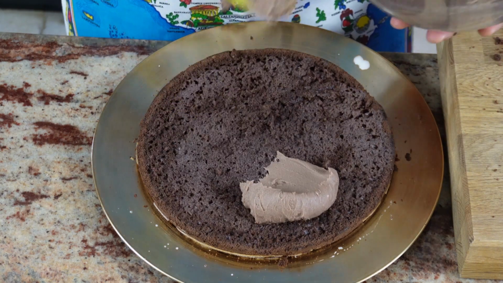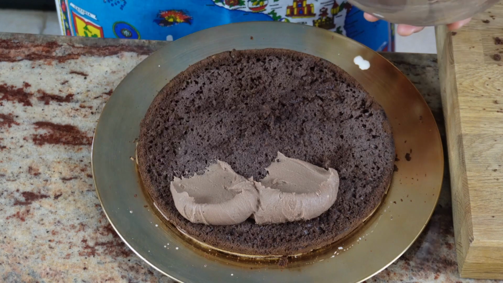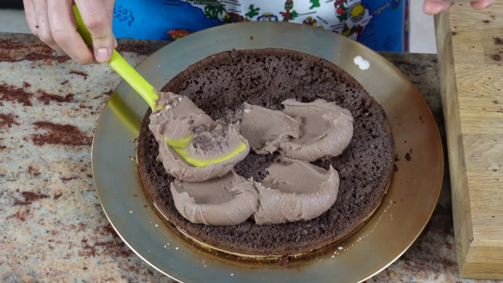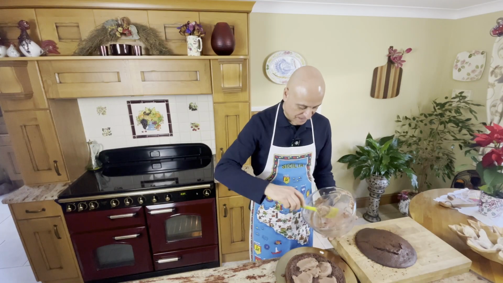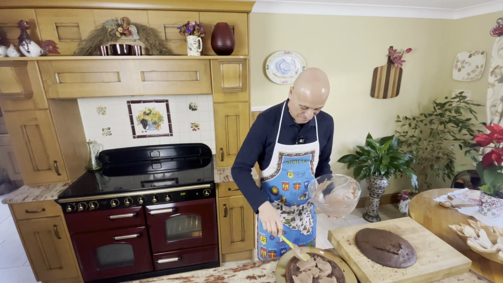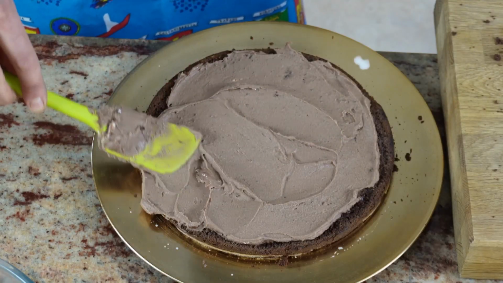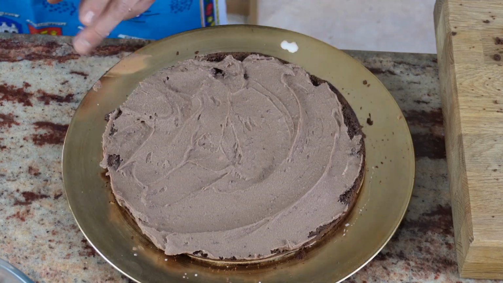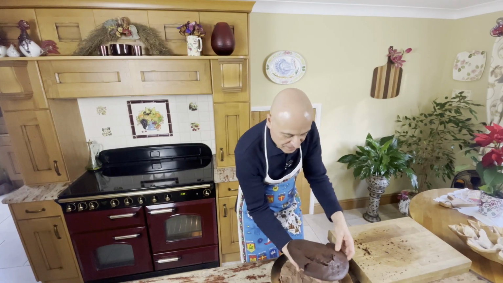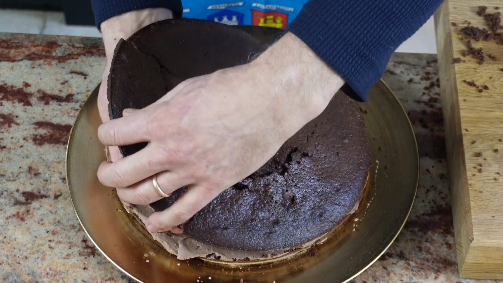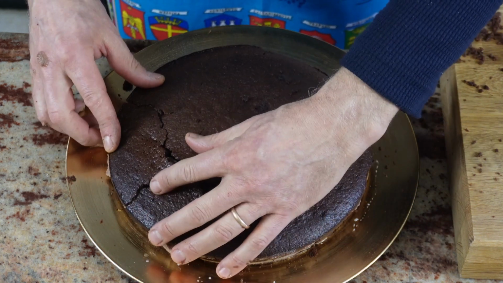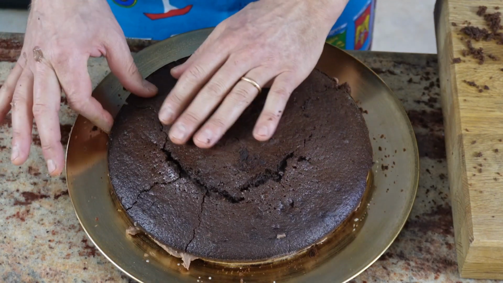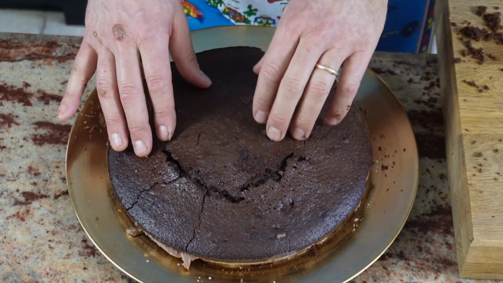We add our mascarpone and Nutella together. This is quite a fun cake. Again, something I strongly recommend you make with your children, especially in view of the next part. And now, very carefully, we put the top on. It might be broken, but it will taste wonderful, I'm sure.